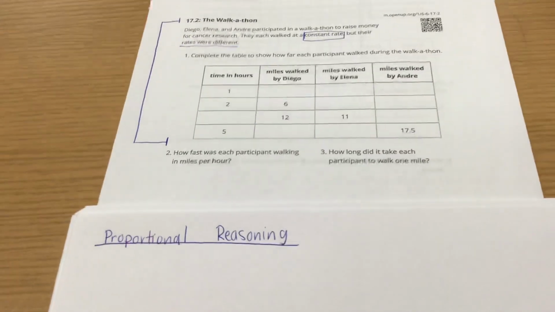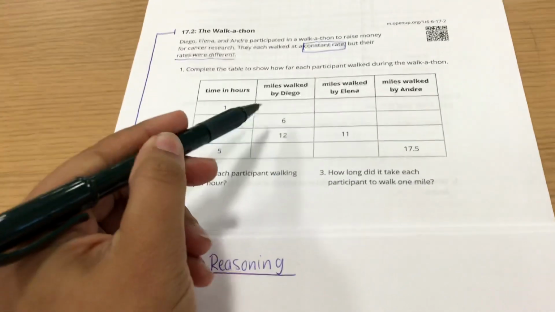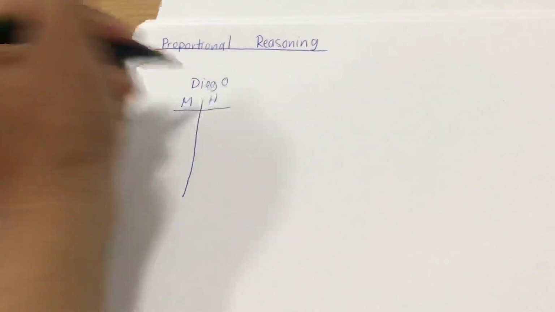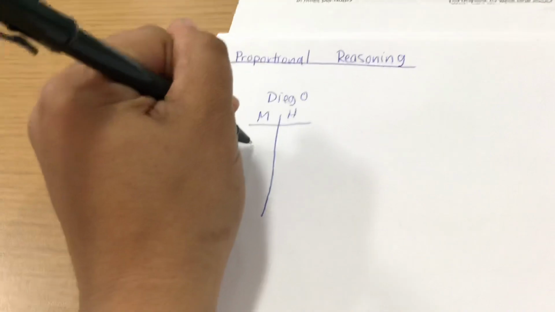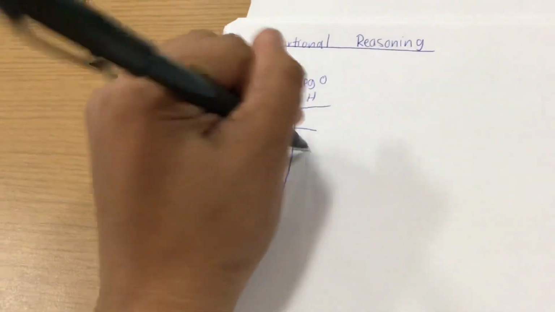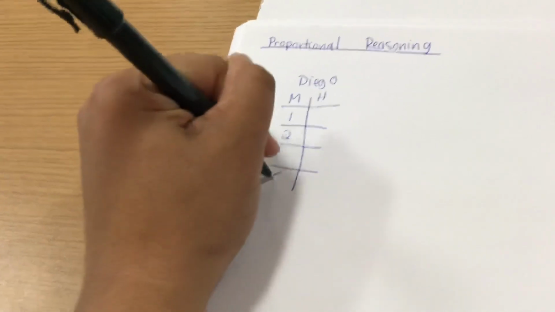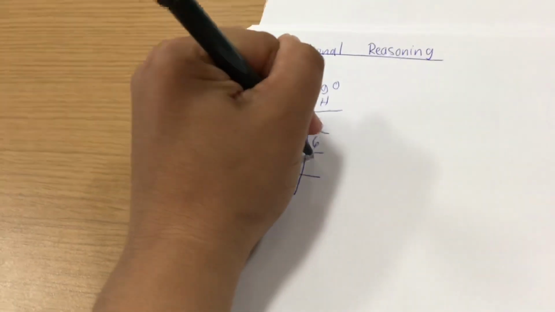The way you would have seen this chart would have been, in my class, we would have drawn it as 3 different charts. So first one is miles walked by Diego. So we would have had a chart that said Diego. And then we would have had his miles versus his hours. And then you would have seen the 4 boxes. So it would have been 1, 2, blank, 5, and it would have been 6 and 12.